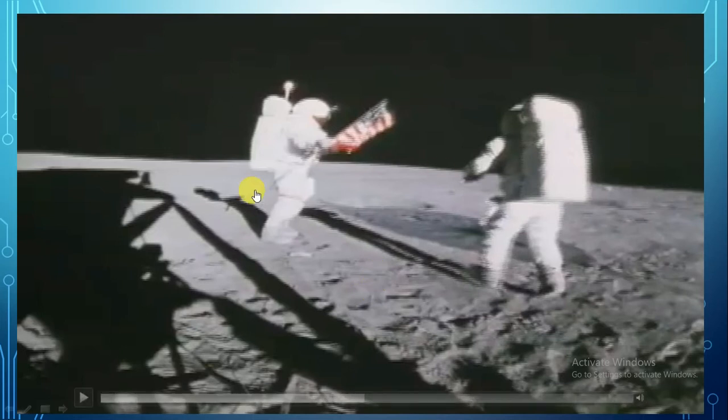Why? Because the moon is smaller than Earth. Again, the moon is smaller than Earth. So the moon has less gravity than Earth.